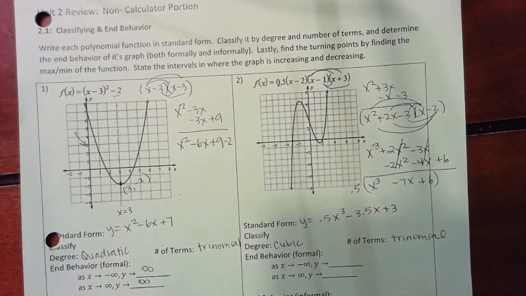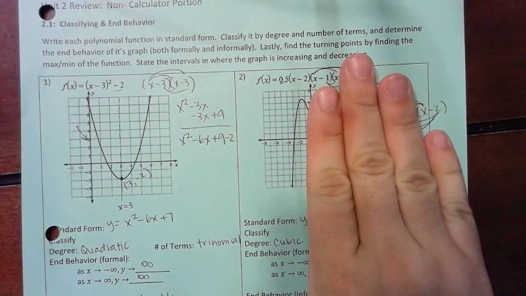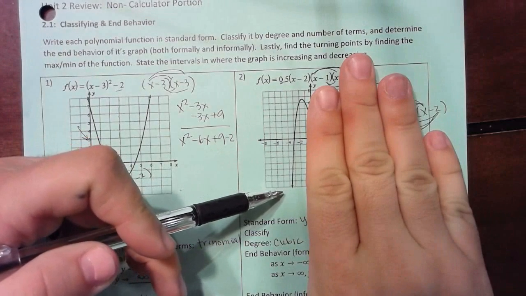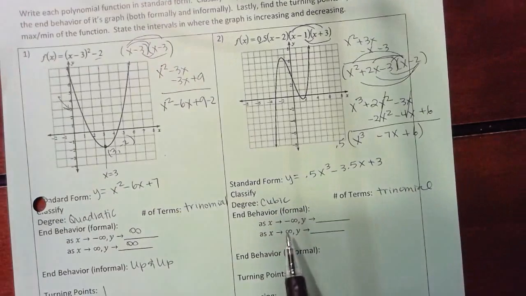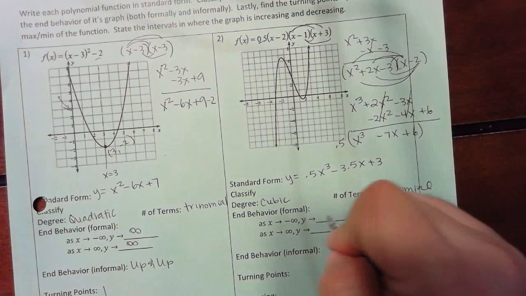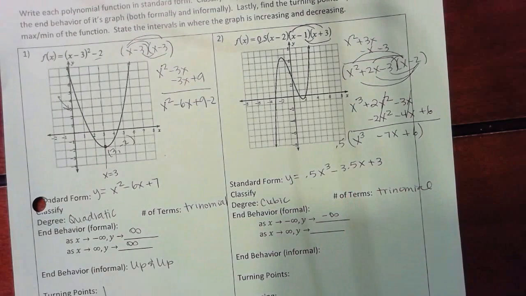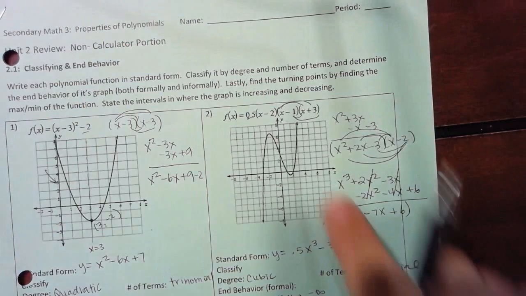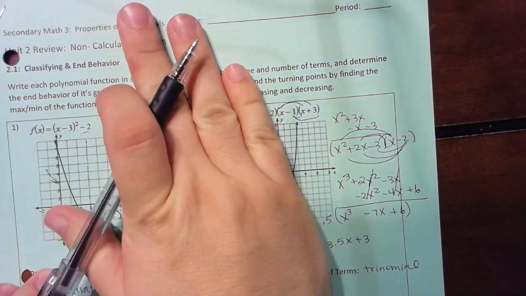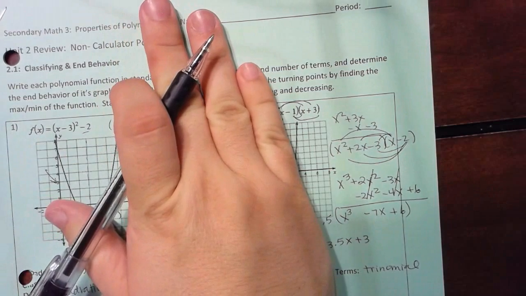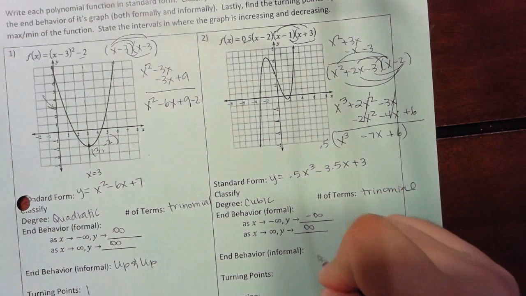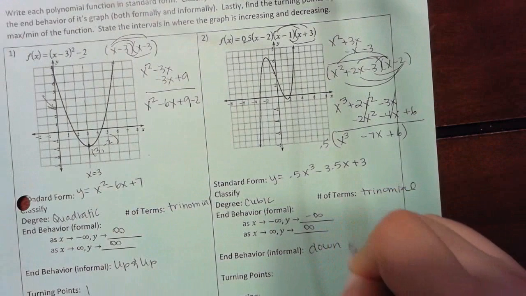Now look at the end behavior. What's happening is x is going to the left. It's pointing down. On the left-hand side, it's pointing down, which means as x approaches negative infinity, y approaches negative infinity. Look at the right. What's happening? You don't have to look at the crazy stuff in the middle. Just at the very end, what's happening? It's pointing up. So as x approaches infinity, y is going to infinity. Informally, we're going to call that down and up.